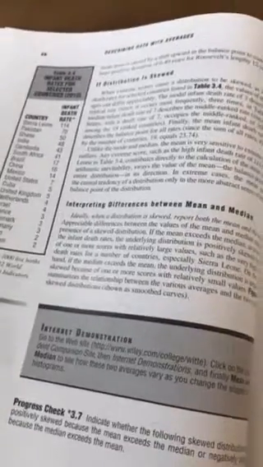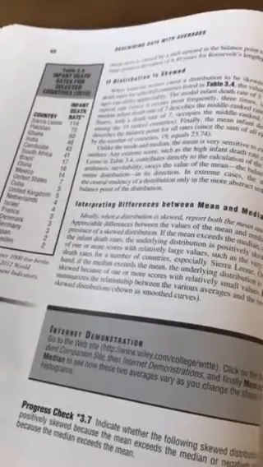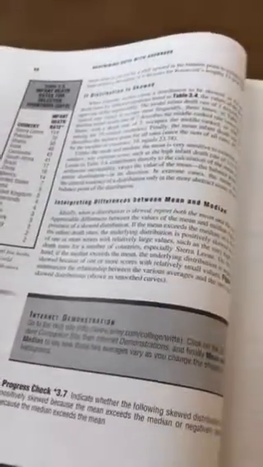So the mean is the one that's most highly sensitive to extreme scores and outliers, but the mode and median are largely unaffected. So when a distribution is skewed, it's best to report both the mean and the median as well.